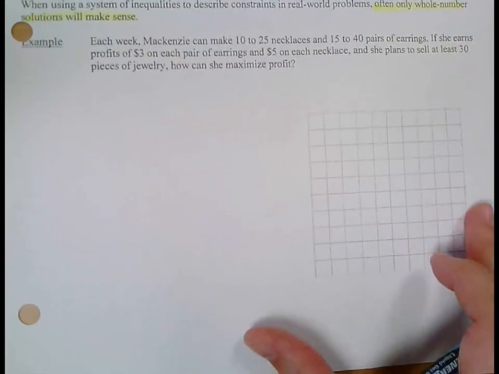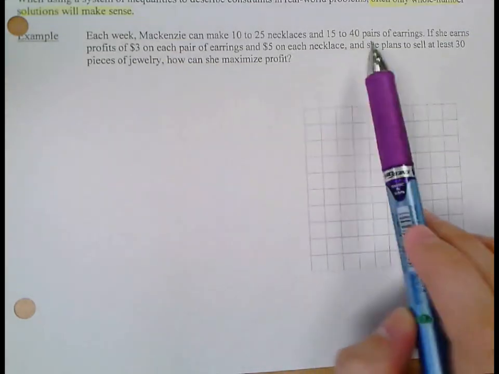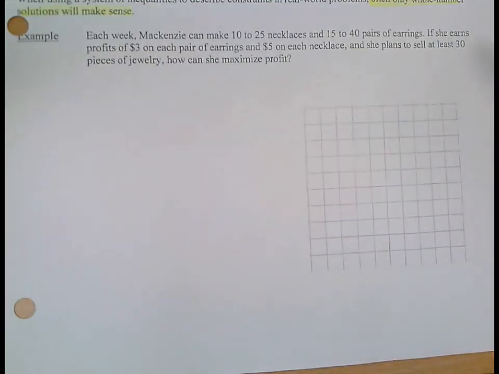So we're going to look at this one example, and as we read through this, kind of think to yourself, we're going to have to define our variables, so what would it make sense for X and Y to represent? We're going to be writing a system of inequalities and a function. So it says each week, Mackenzie can make 10 to 25 necklaces and 15 to 40 pairs of earrings. If she earns profits of $3 on each pair of earrings and $5 on each necklace, and she plans to sell at least 30 pieces of jewelry, how can she maximize her profit?